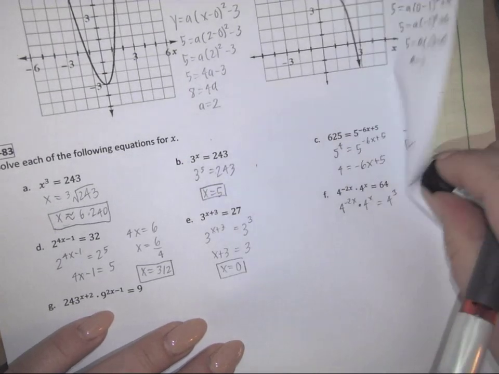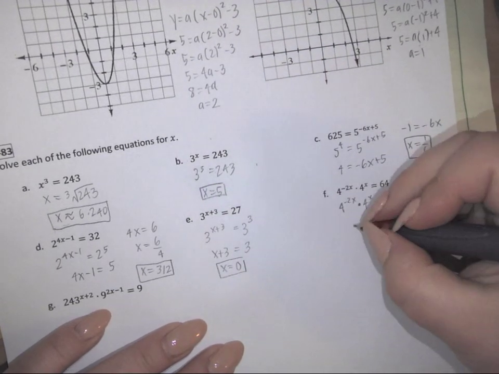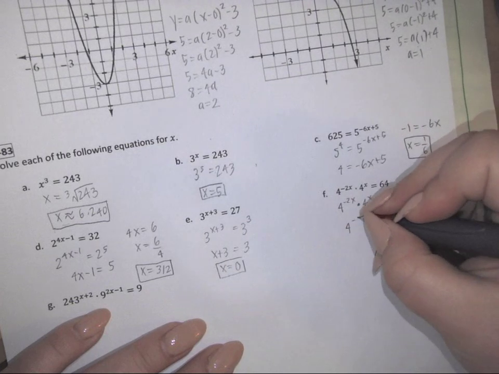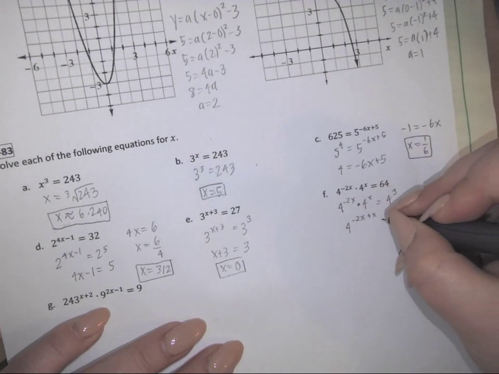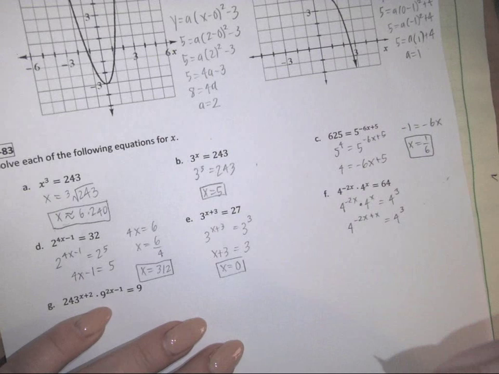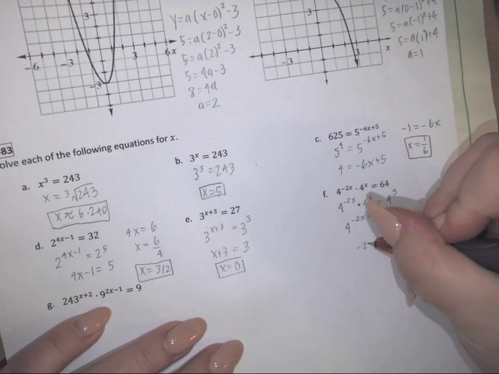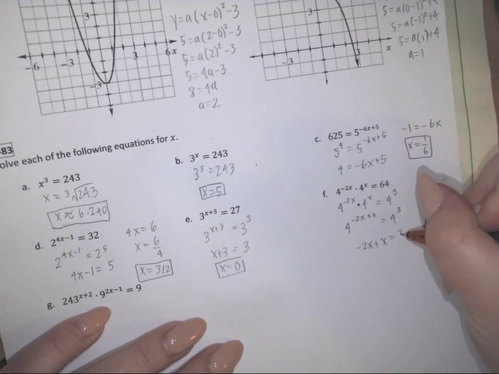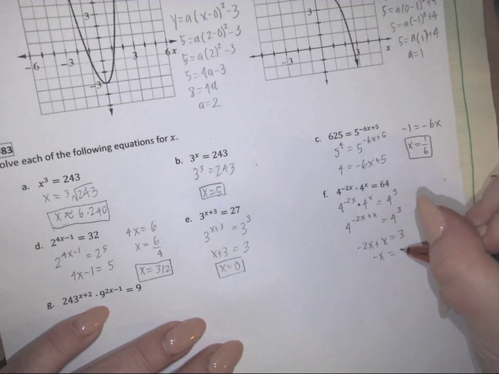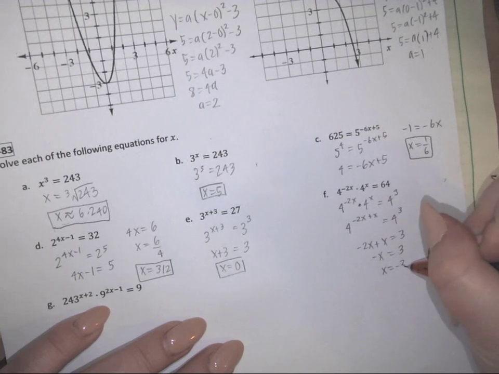So then that's 4 to the negative 2x plus x. And then you set the exponents equal to each other. So negative 2x plus x equals 3. That's negative x equals 3. So x equals negative 3.